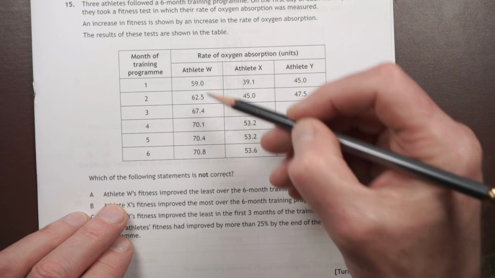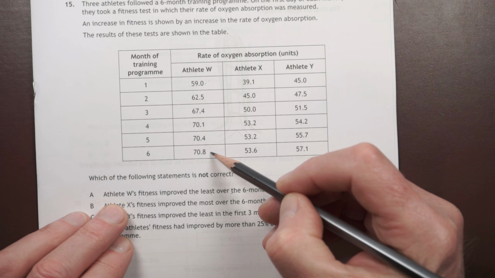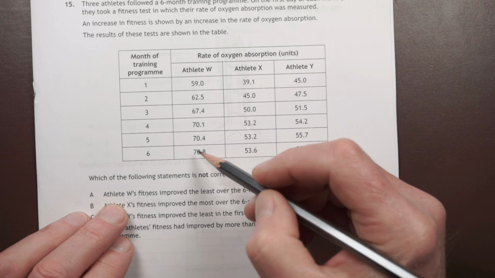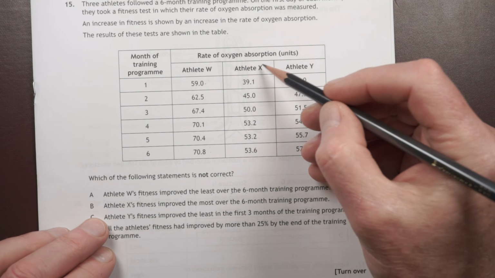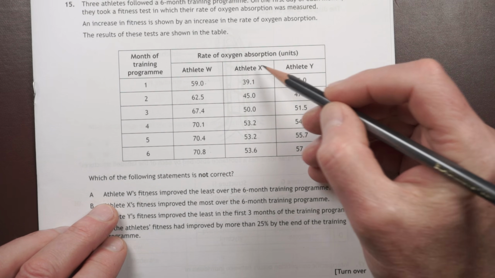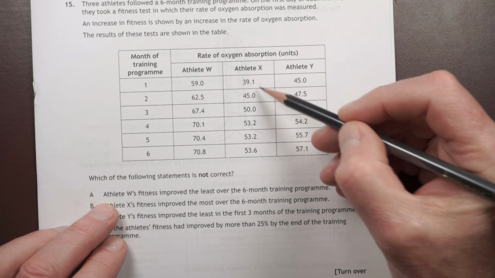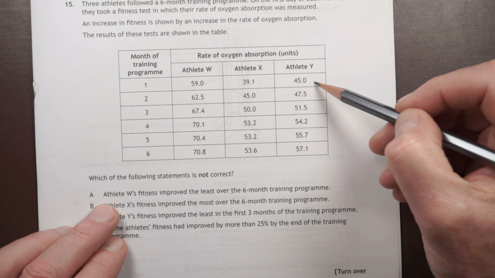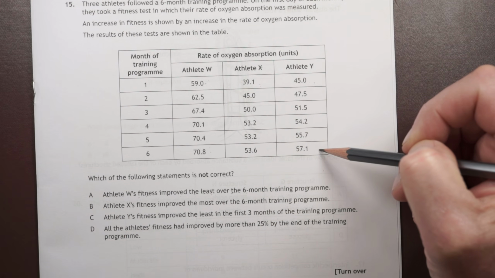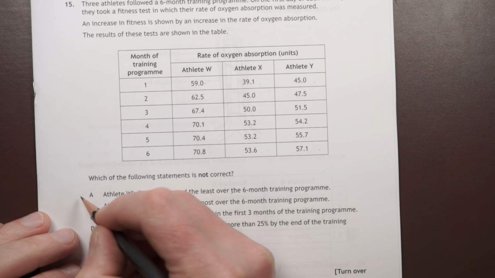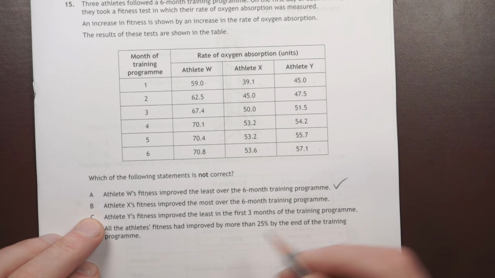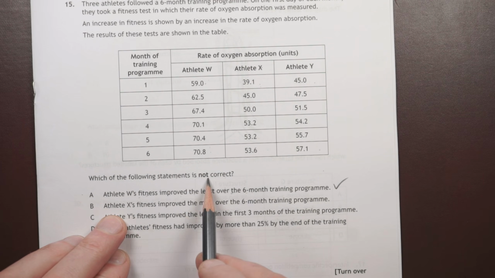Athlete W went from 59 to 70. What's that? That's about, well, let's call it 10.8, shall we? Is that about it? 11.8? Is that less than athlete X, which is 39 to 53, and 45 to 57? Okay, that's true. So we'll give that a tick, shall we? Let's tick that. That's true. We have to find out which one is not true.